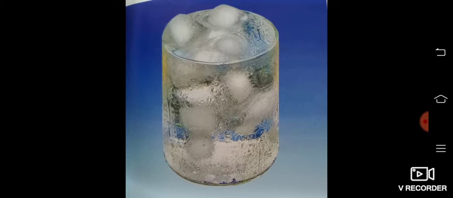You can do all these experiments in your home and see what happens, and you can learn by yourself. Then you will never forget it in your life. Have you all understood, children? Yes.